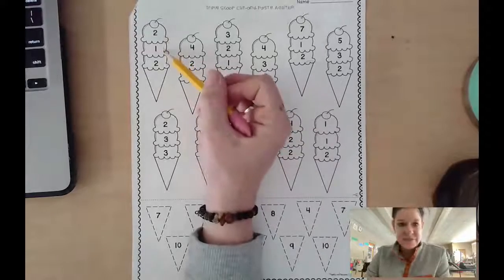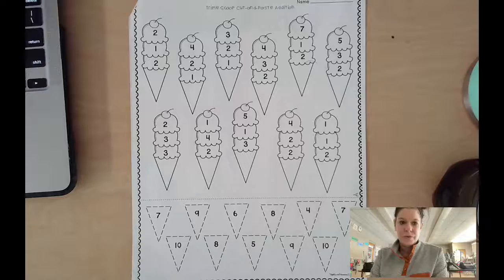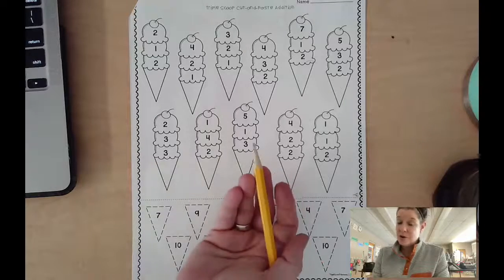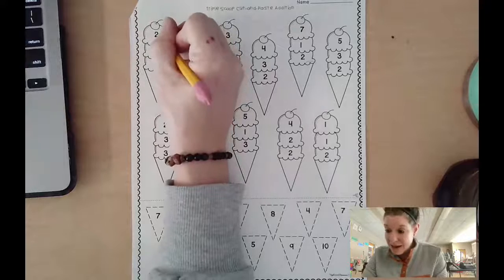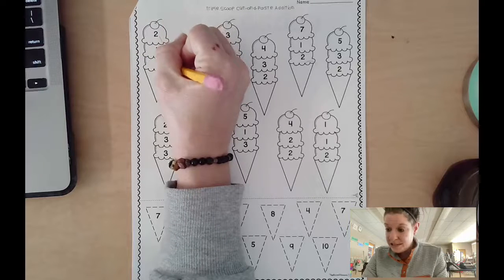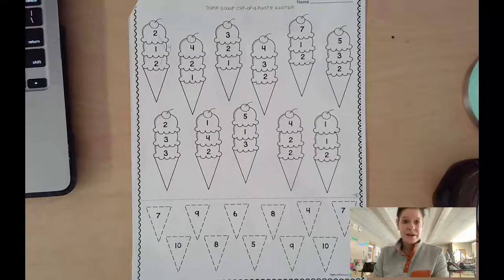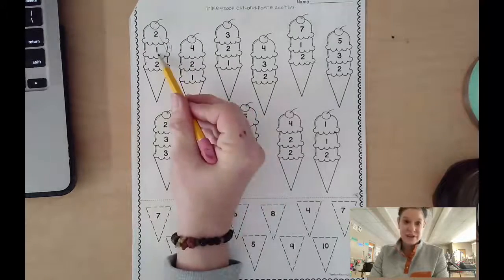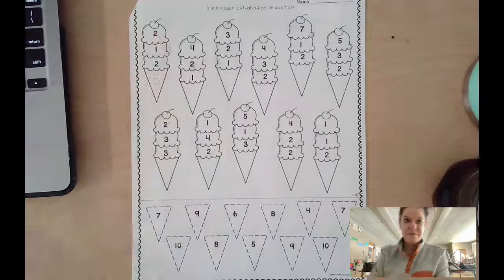So let's look at the first one together. 2 plus 1 plus 2. You could do dots, or you could say, oh, I see something. I see that 2 plus 2 gives me 4. And then I just have to add the leftover number. 4 plus 1 is 5.